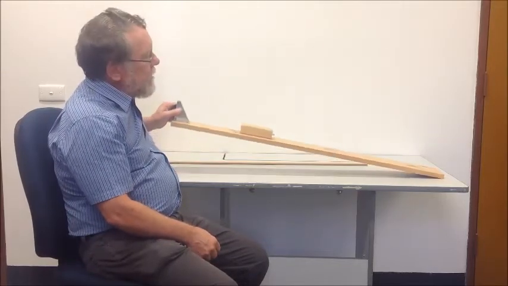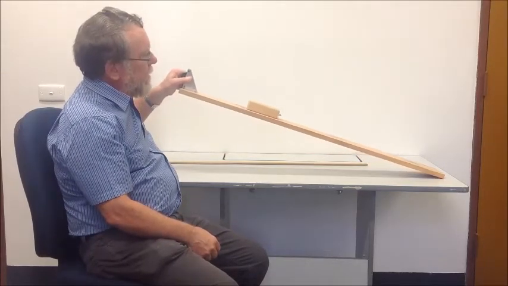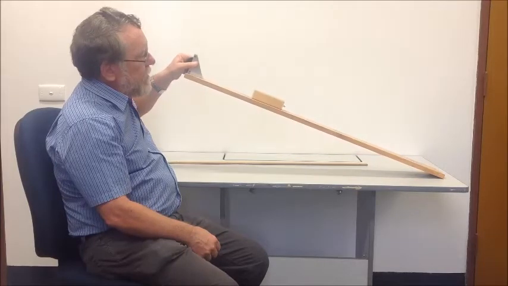This first one simply involves placing the block on the piece of timber, and we raise the end of the piece of timber up until we find the angle at which the block just slips.